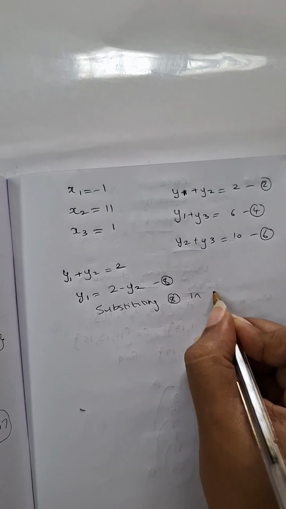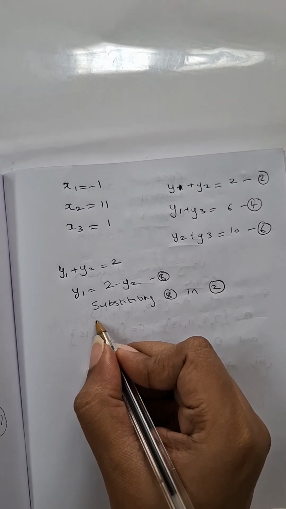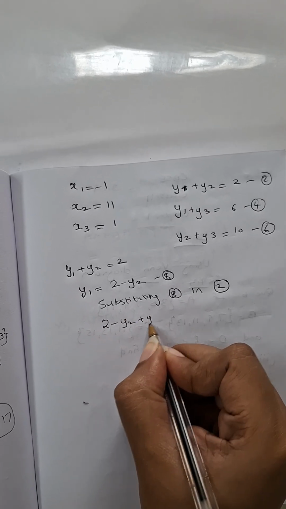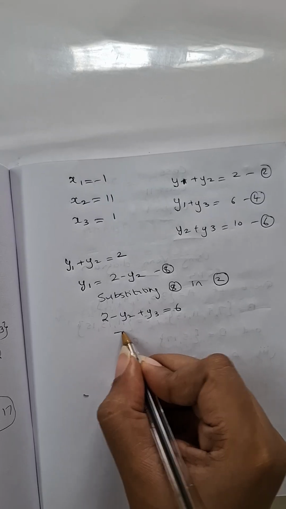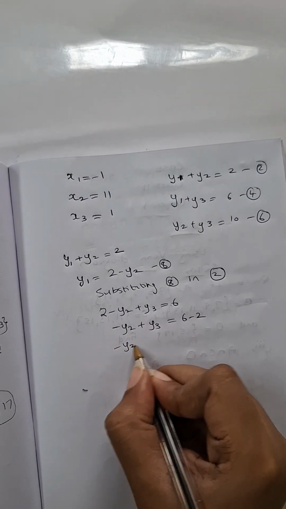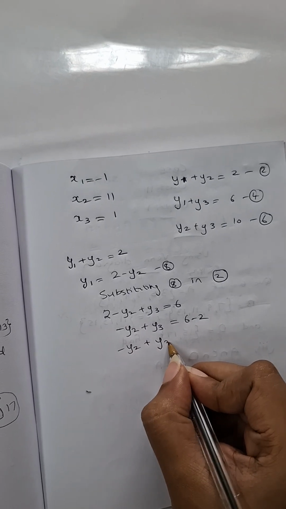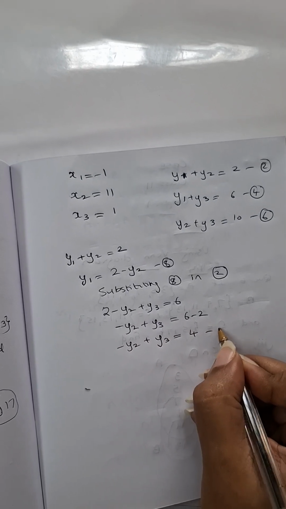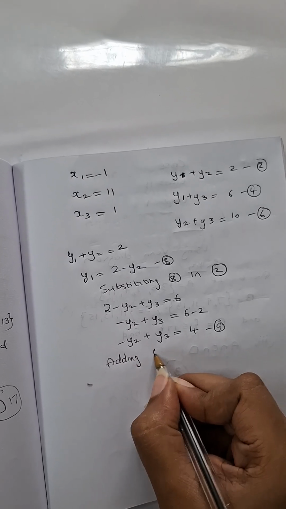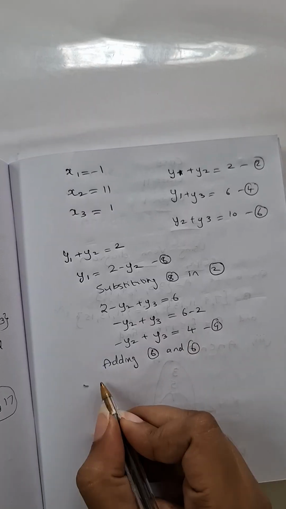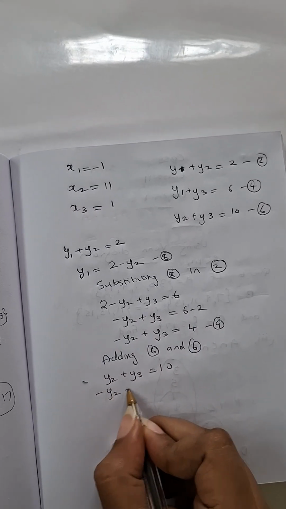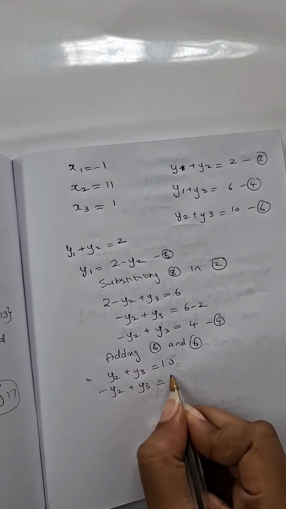Substituting 8 in equation 2, so 2 minus y2 plus y3 is equal to 6. Minus y2 plus y3 is equal to 6 minus 2. Minus y2 plus y3 is equal to 4. Equation 9. Now adding 6 and 9. So y2 plus y3 is equal to 10. Minus y2 plus y3 is equal to 4.